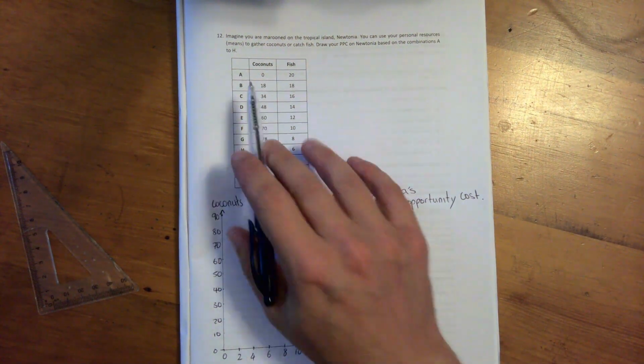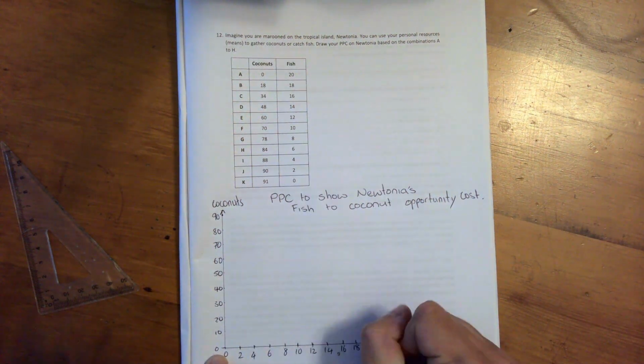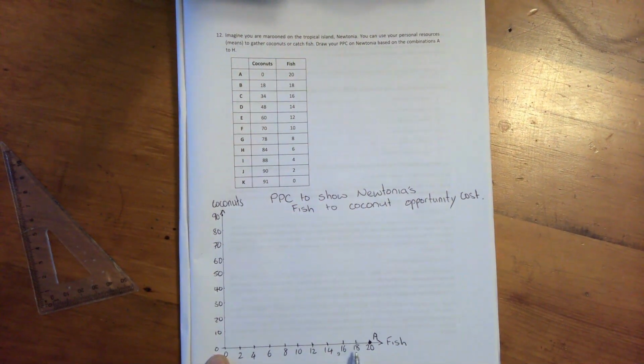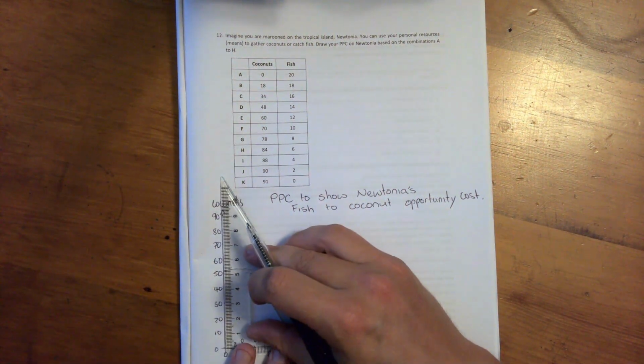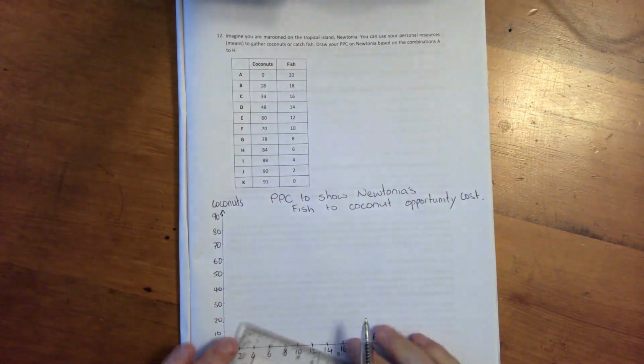So at coconut 0, which is here, we have 20 fish. So we're going to label that, put a massive dot there, point A. On 18 coconuts, so which is on this axis, so we can go 1.8 centimeters up, which is there.